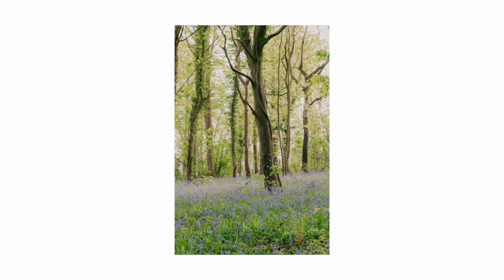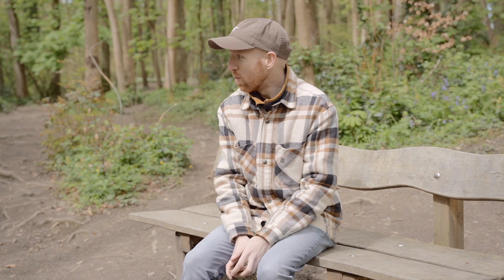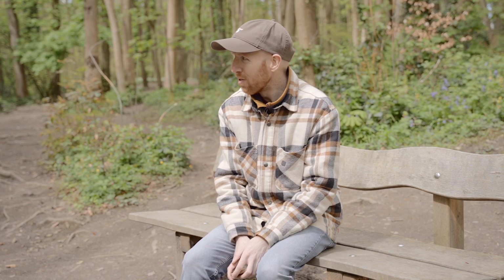There are bluebells here that I've photographed in the past. It's a bit further up the trail, so we're probably not going to make it there today. And we've also got this river that sort of runs through the woods as well, so it's just somewhere that I like to revisit.